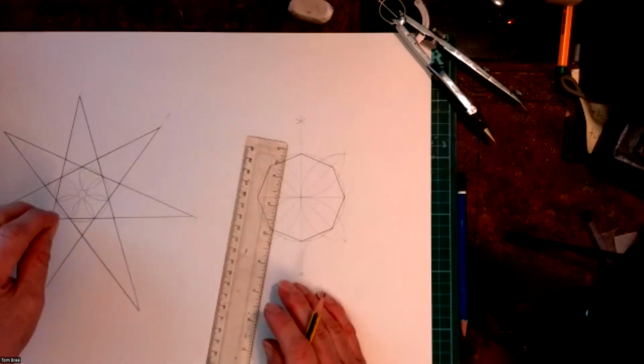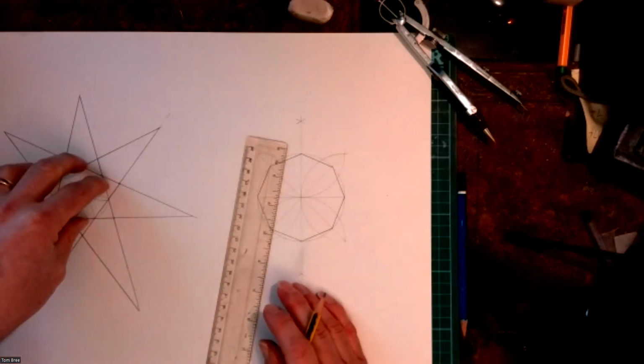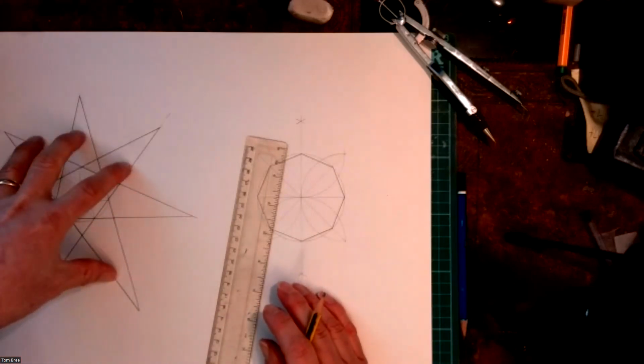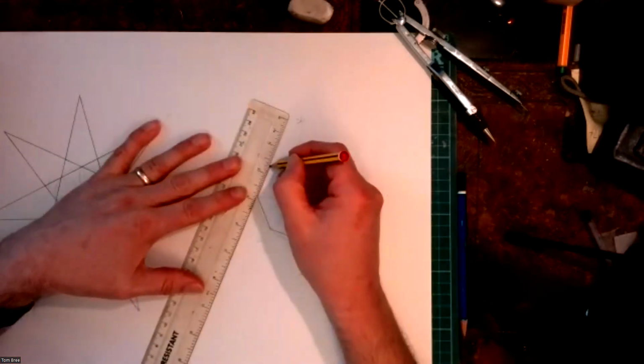And the same way as this has polygon, first polygon star, second polygon star, I'm going to do a similar thing with this.